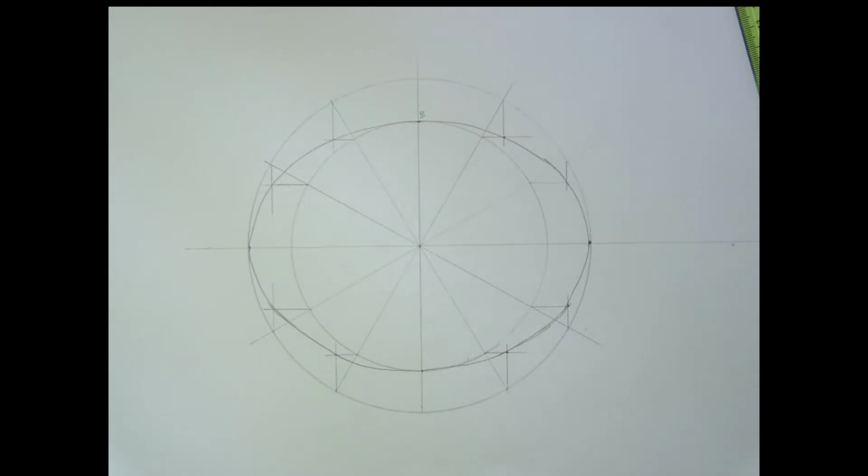So that gives us our ellipse shape there, and then we can darken that in. Okay, so once we have our ellipse drawn, the rest of it is looking at a few other bits.